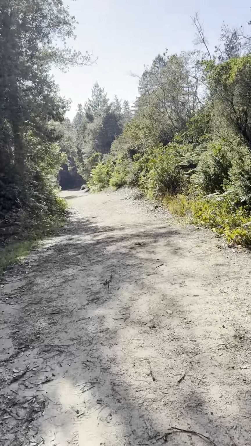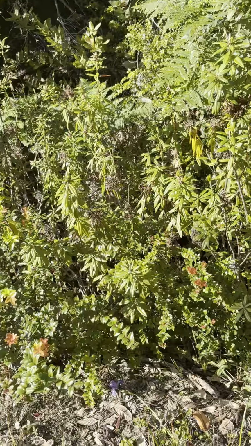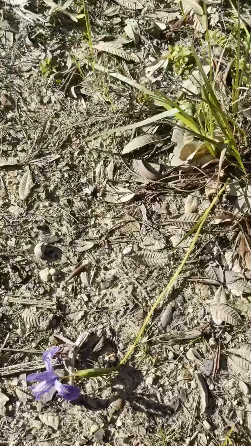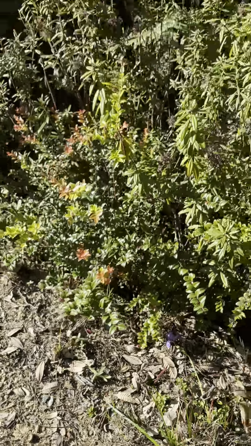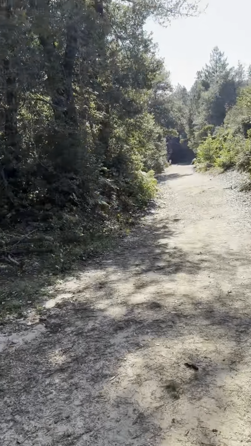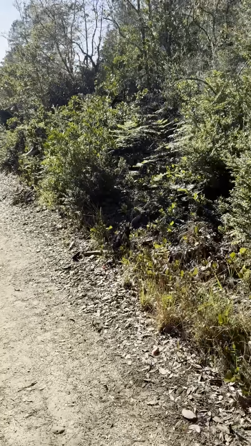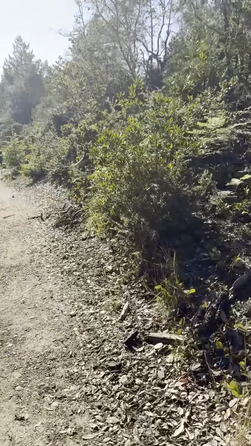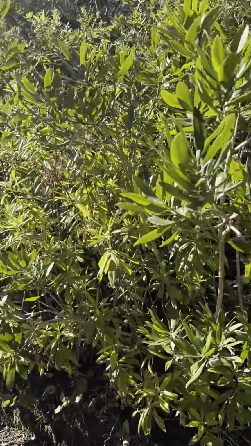Oh, cute. Cute little Douglas iris right here. Iris douglasiana in the iris family, Iridaceae. I really like this guy.